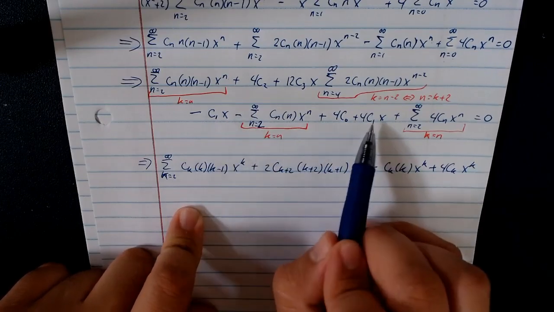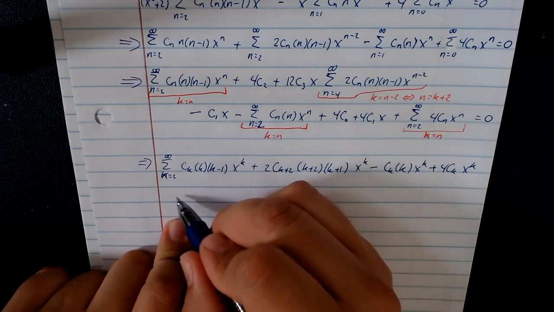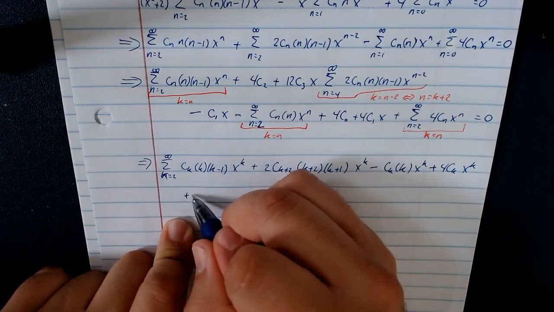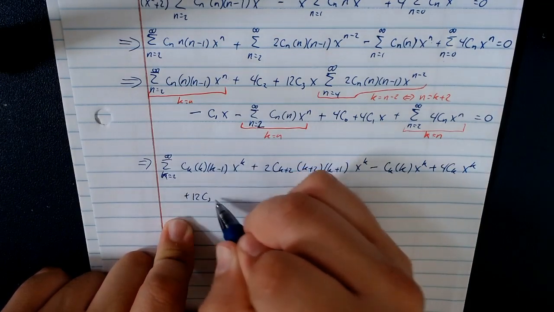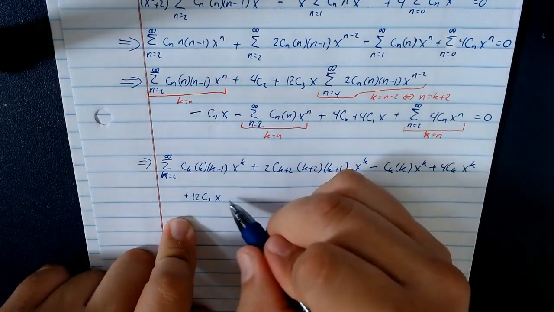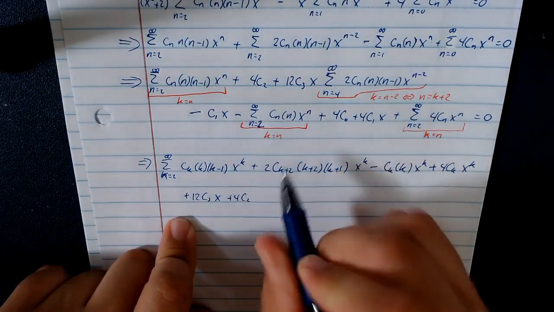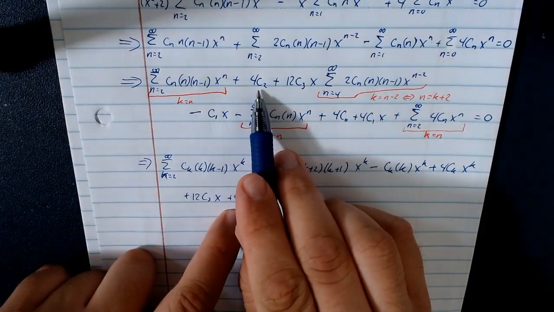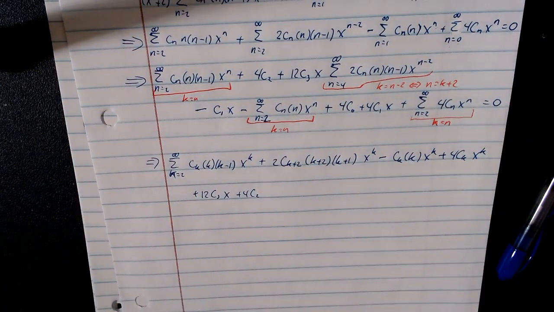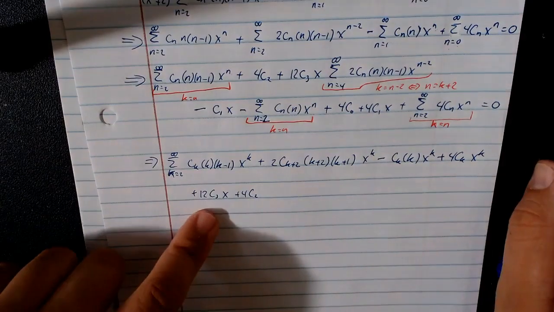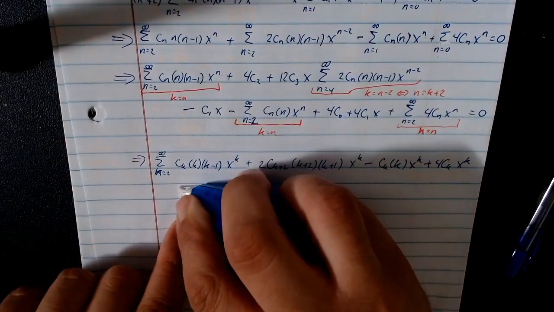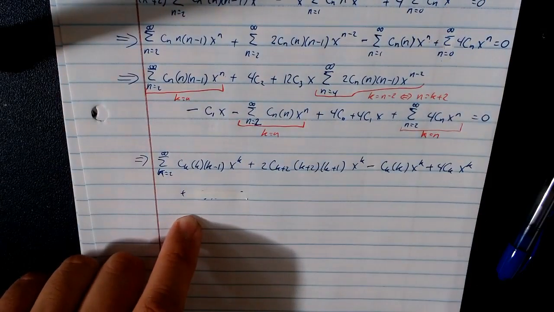Well, 2 of these combine, right? So let's see, I've got C3s, there's only one of those, so it'll be plus 12C3X. And then C2, I've got plus 4C2 just by itself. Oh, that's actually not the best way to combine it, is it? I shouldn't be combining based off of their coefficient, C1 or C2 or C3. I should be combining off of their order. So let's try that a different way.